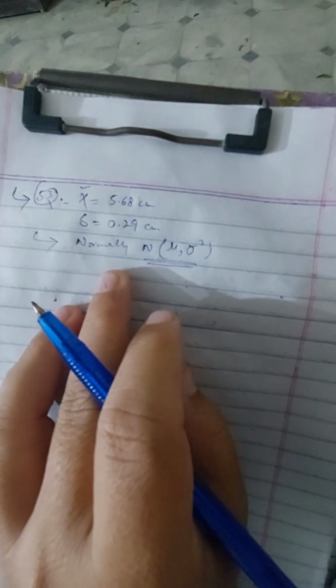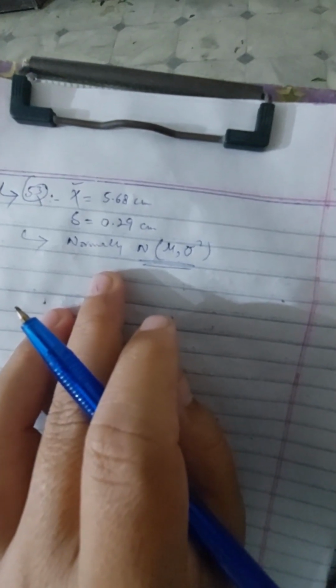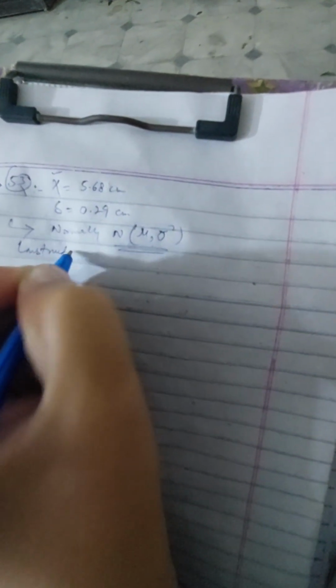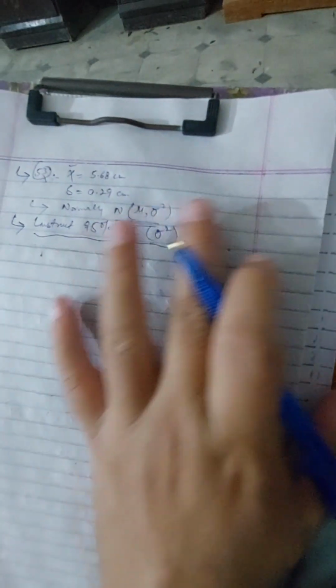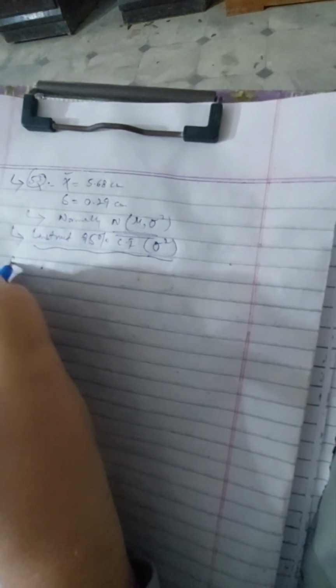It says to find a 95% confidence interval, so construct a 95% confidence interval for the population variance sigma square.